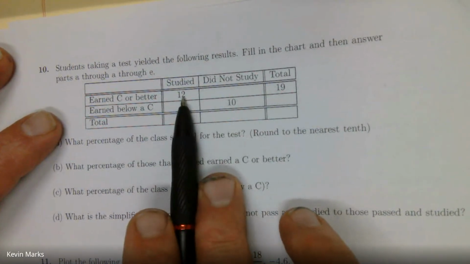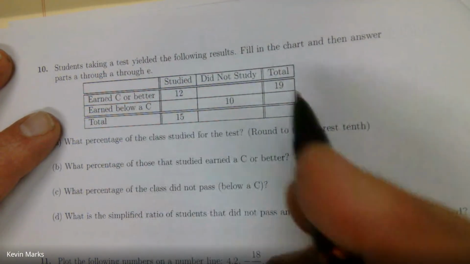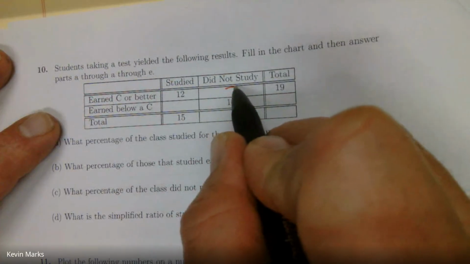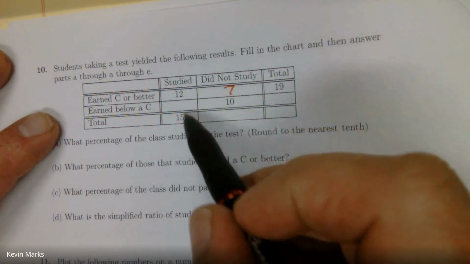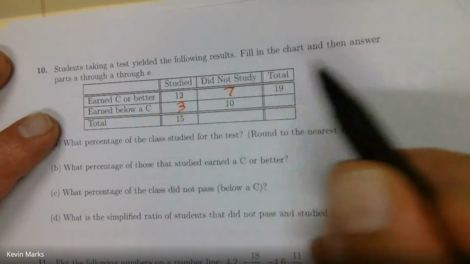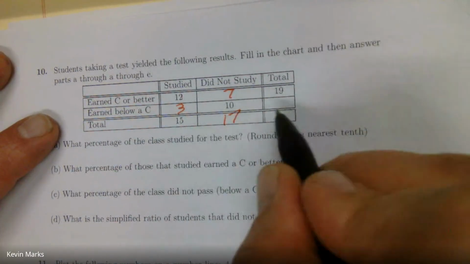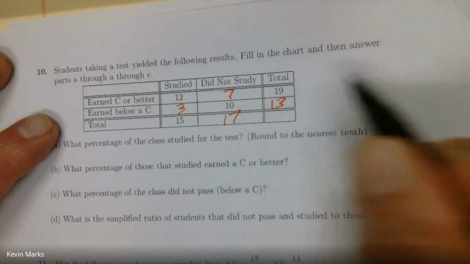Well, it's kind of the same thing. 12 plus blank gives you 19. Well, you could subtract these. 19 minus 12 would be 7. You could do the same thing here. 12 plus blank is 15. So if you subtract, that had to have been 3. You could add down here is 17. You could add across here is 13, right?